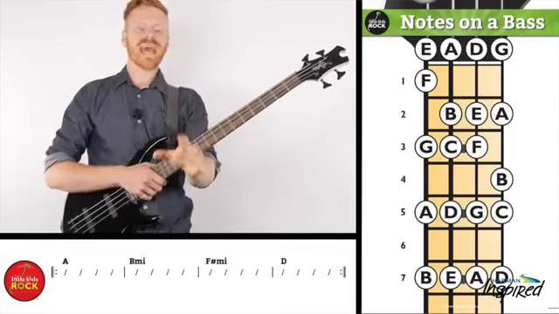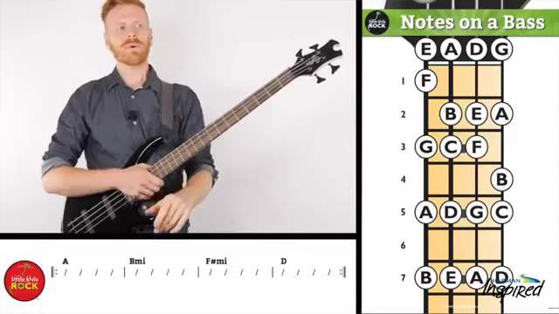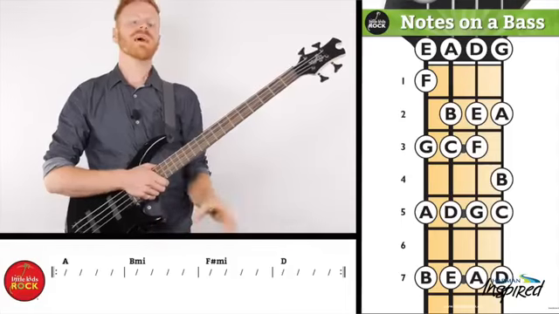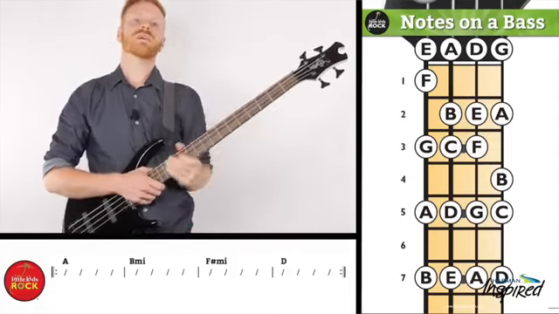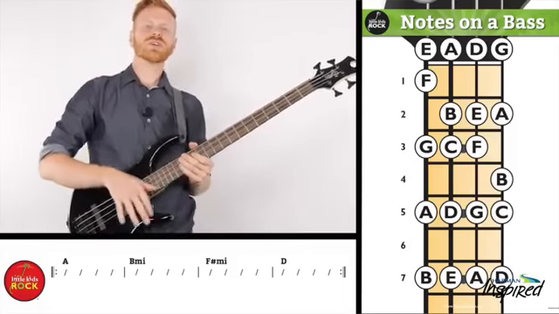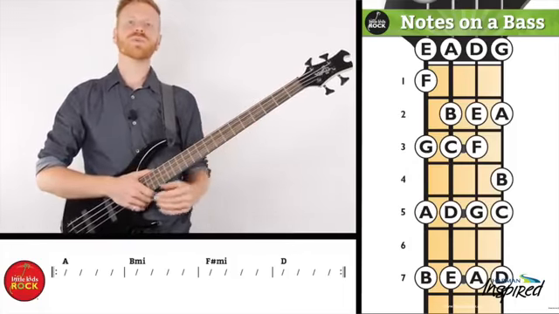You can now find any note on the fretboard using this diagram and that little trick, sharp up, flat down. Check out any song chart that you want now, and you can find those root notes on your neck. Happy jamming!